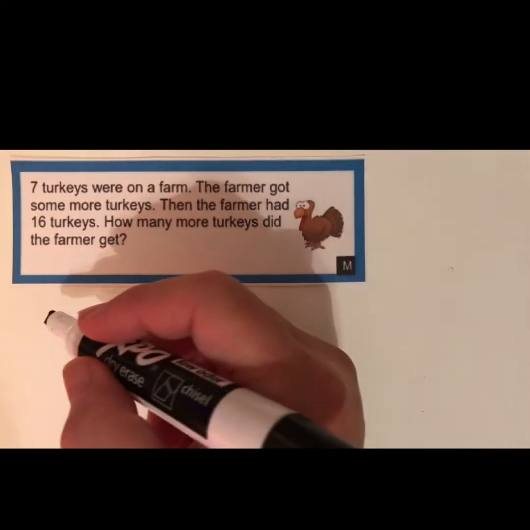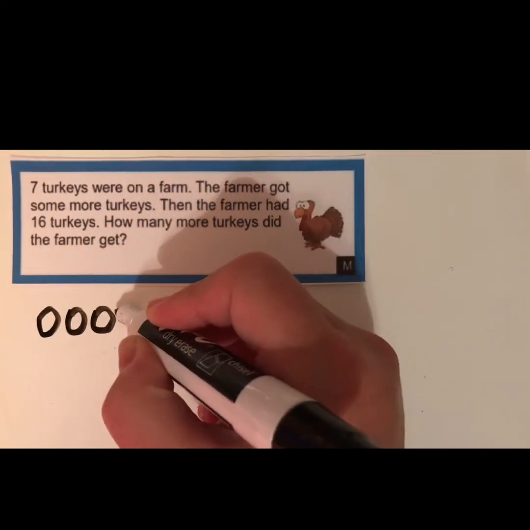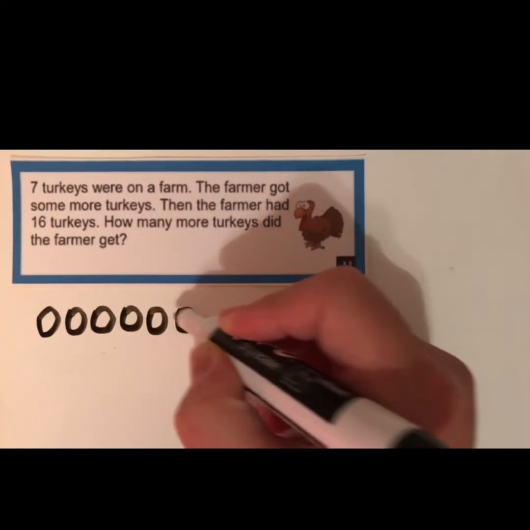Here's another story problem. 7 turkeys were on a farm. The farmer got some more turkeys. Some, there's that word that says there's a part missing. Then the farmer had 16 turkeys. How many more turkeys did the farmer get? Let's see, he started with 7 turkeys. 1, 2, 3, 4, 5, 6, 7.